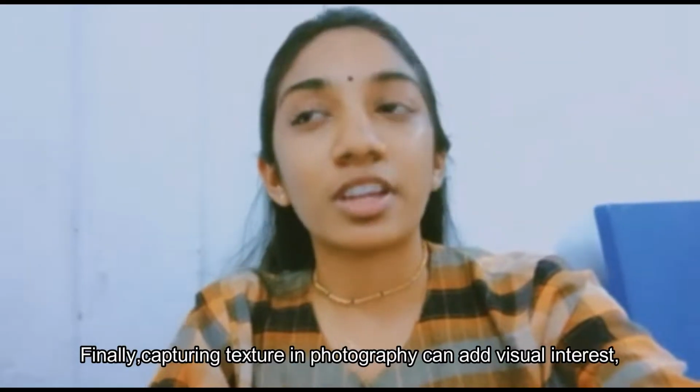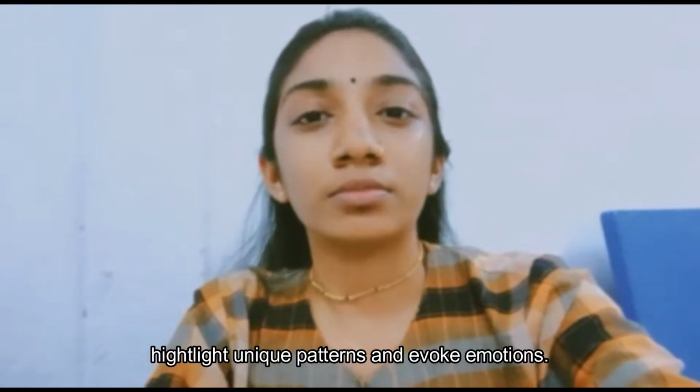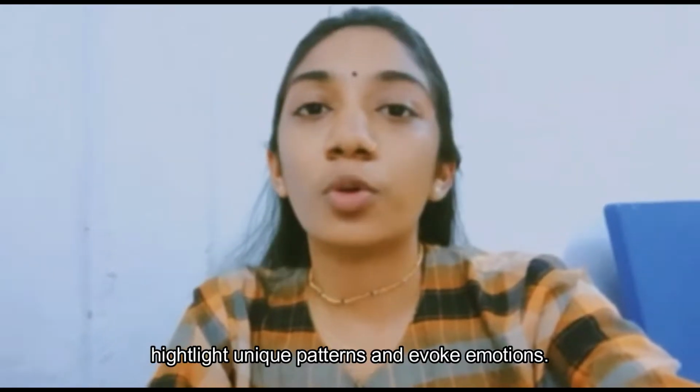Finally, capturing texture in photography can add visual interest, highlight unique patterns, and evoke emotions.